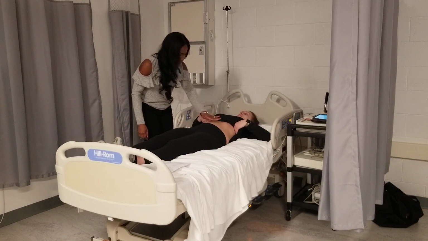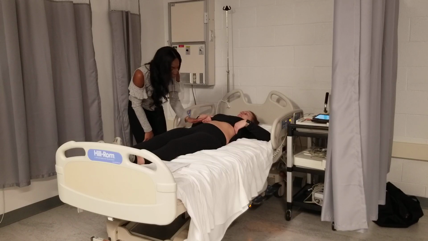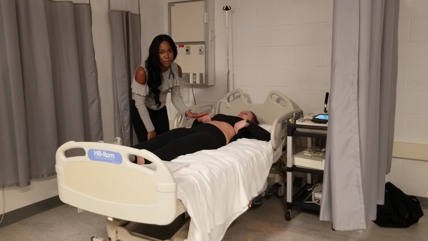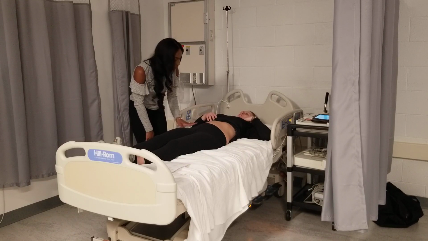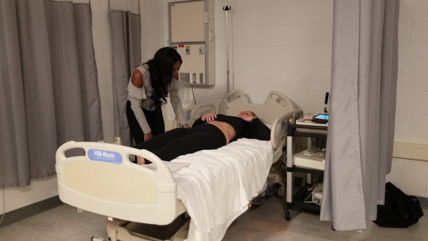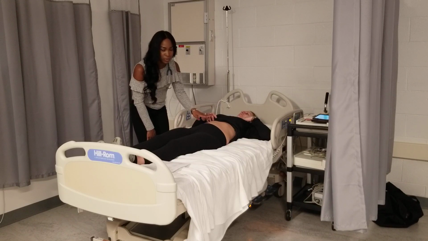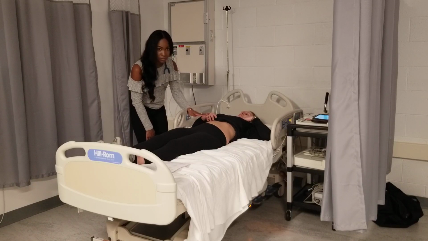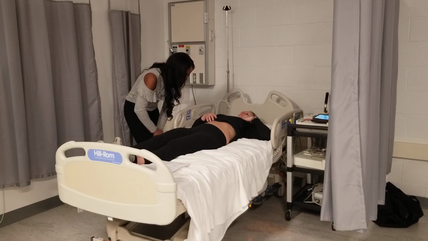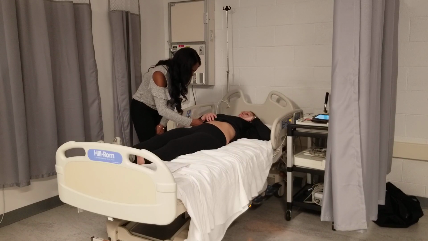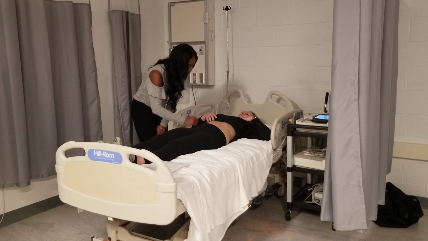And I'm looking at the abdomen to see if there's any movements with peristalsis. Sometimes it's noticeable when the person recently had a meal. You can see peristalsis. She's breathing, there's no distress with her breathing in her abdomen, so no use of accessory muscles. Okay, color is good, temperature is good.